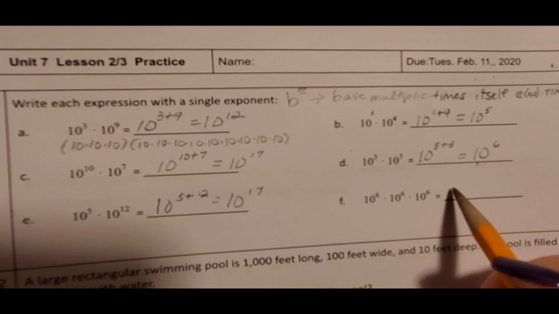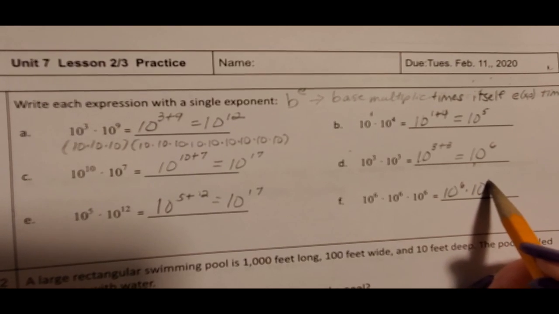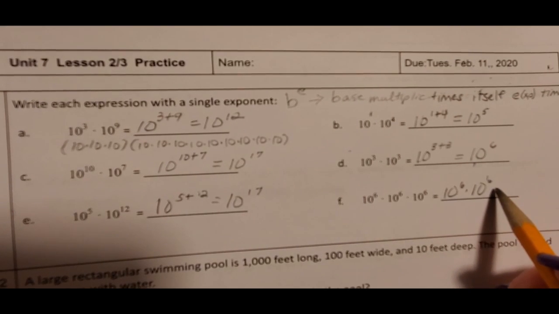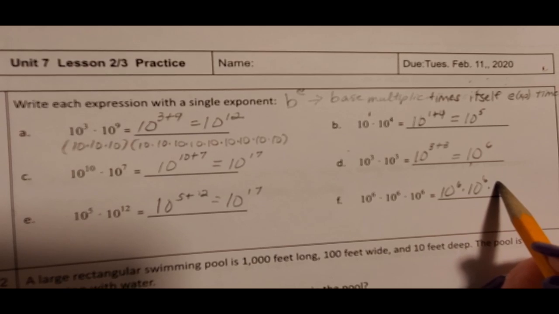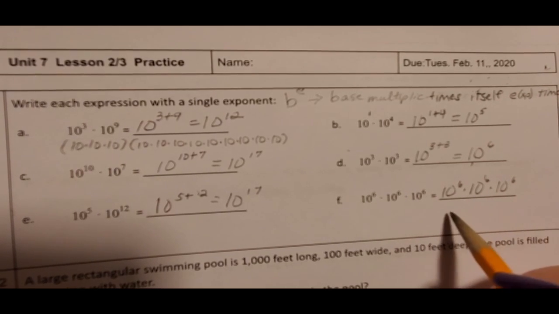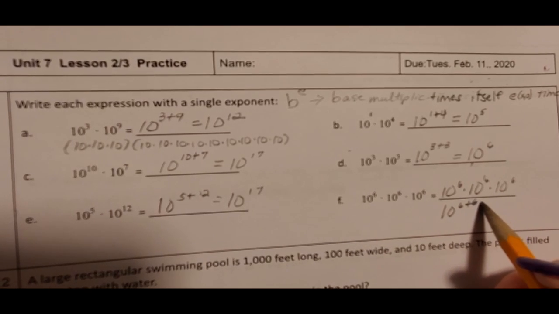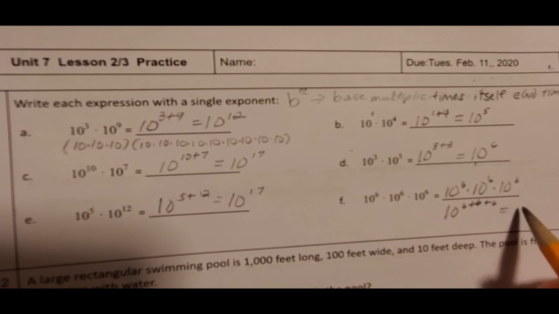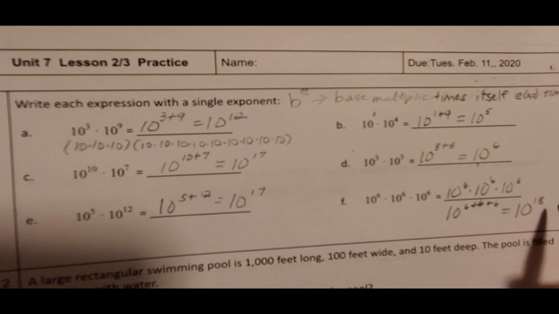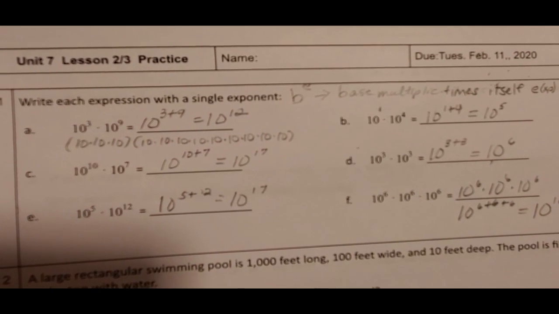And then 10 to the 6th, 3 separate times, which is really saying 10 to the 6th to the 3rd power, which we get into in the next lesson, means 10 to the 6th plus 6 plus 6, which gives us 10 to the 18th power. This is much easier than writing it 18 times.